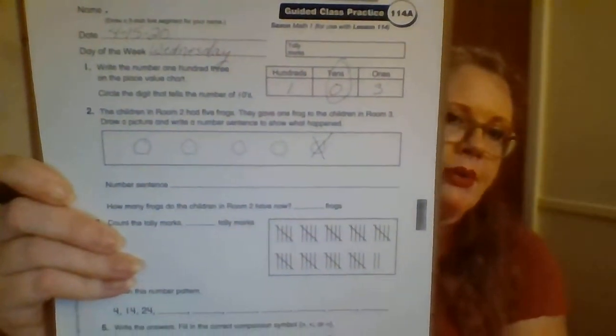They gave 1 frog to the children in room 3. They gave away their frog. So they gave away 1, so I'm going to X 1 out. I've got my 5 and I put an X over 1.